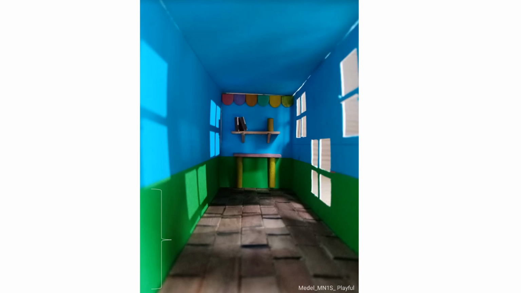All right. Next here, I think this is a kindergarten children's room, kids room. Notice how again we divide the space into two. Lower half is green, upper half is blue, so that it reduces the height of the room.